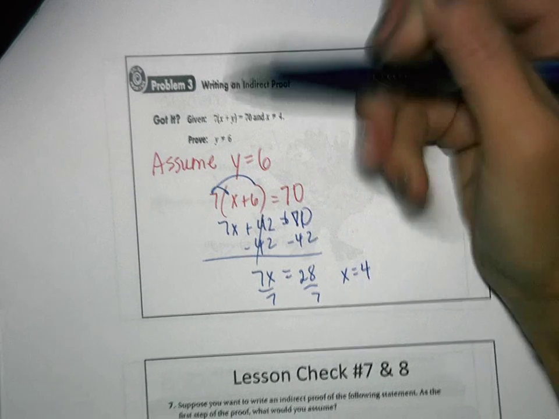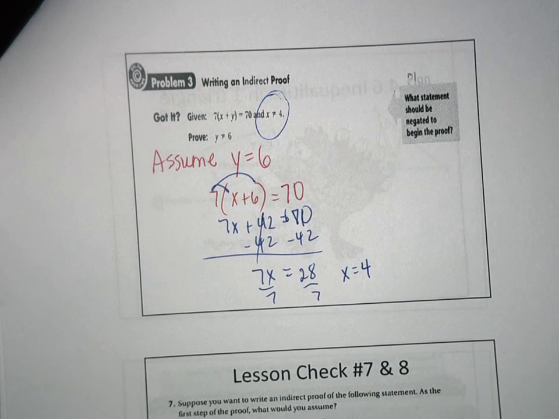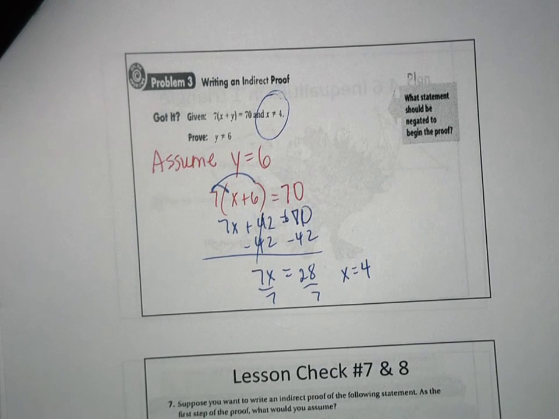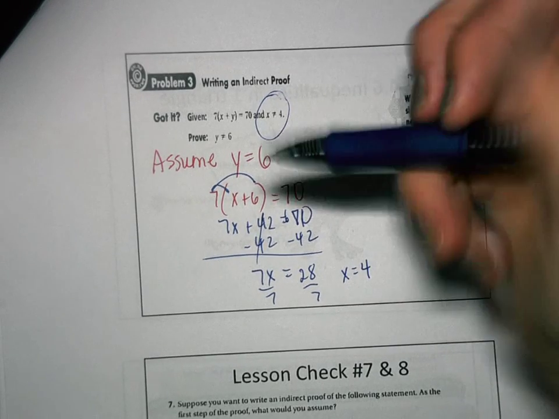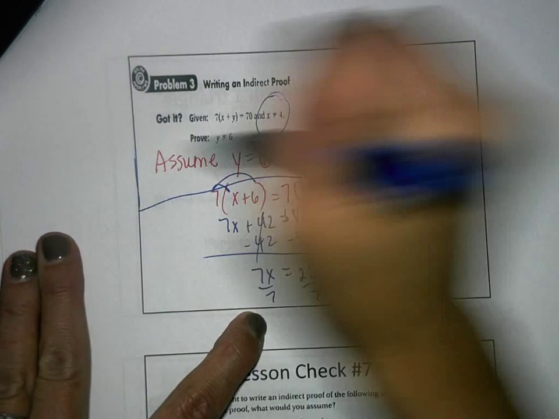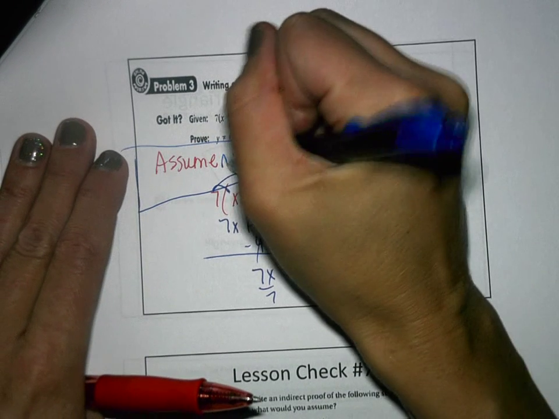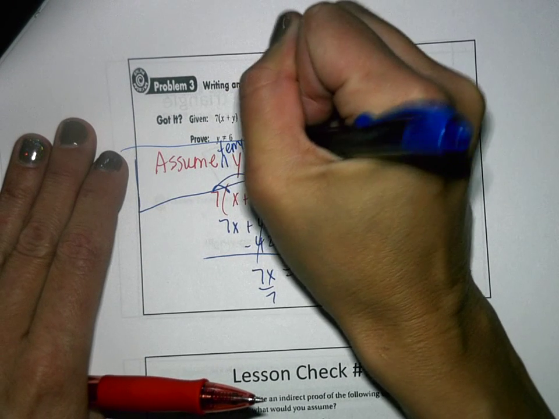Well, at the beginning they said that x doesn't equal 4. So does this prove that to be a true statement? Yes. So the only thing you would really need to do is that, except I forgot to put assume temporarily.